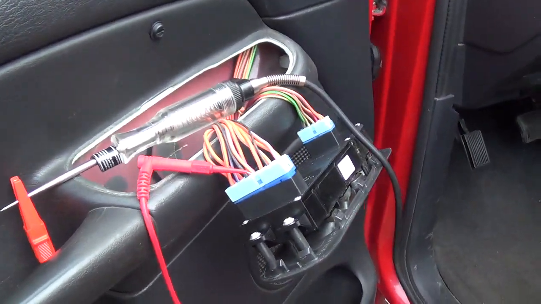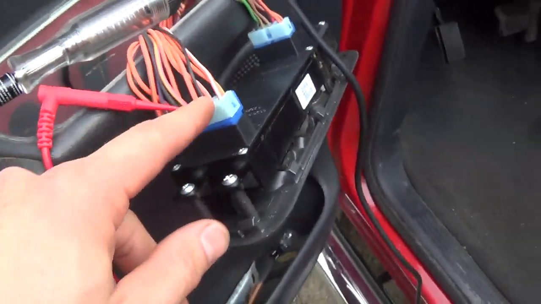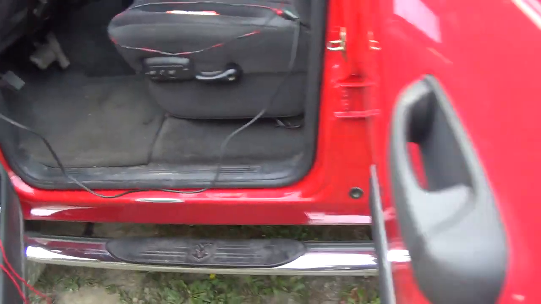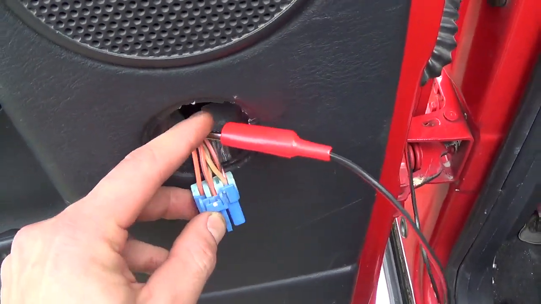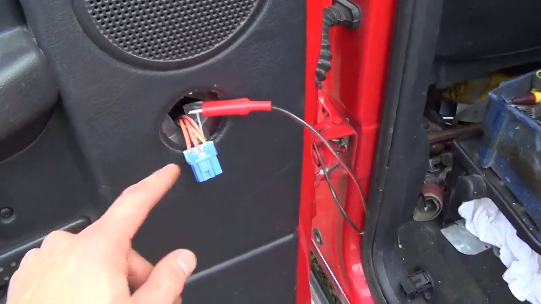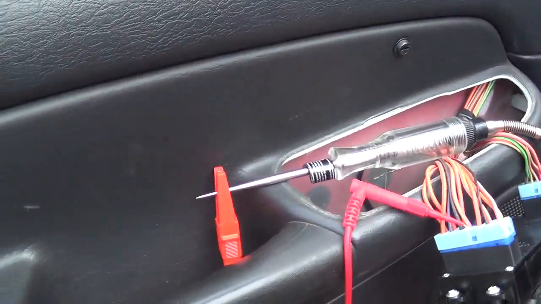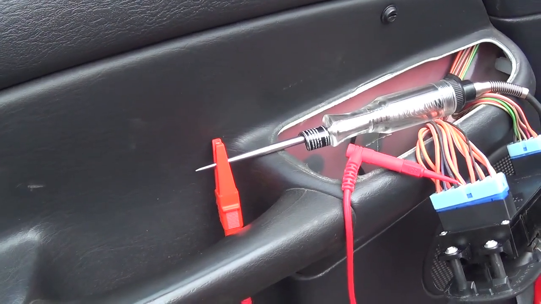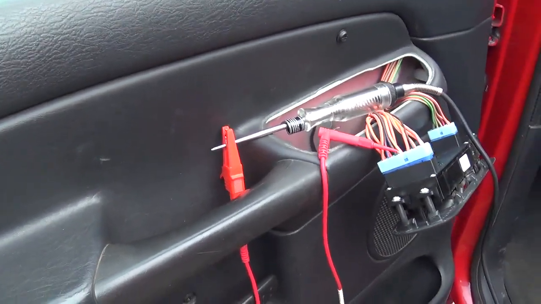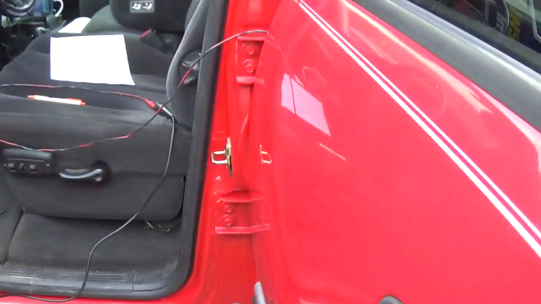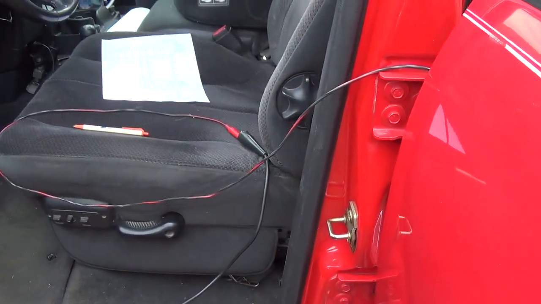Maybe do a bypass test. So the wire we're worried about is that orange and white, okay? That's supposed to be a ground. Right now. Can we just jumper this wire to a ground? And will the window work? So I'm going to try that. Now I'm going to use a fuse just in case, you know, our diagram is incorrect or something. So let's try that.